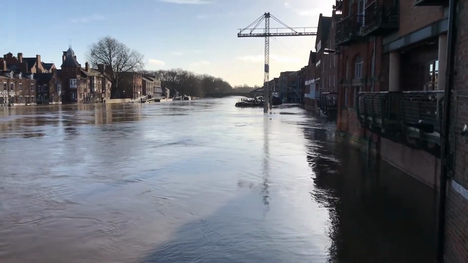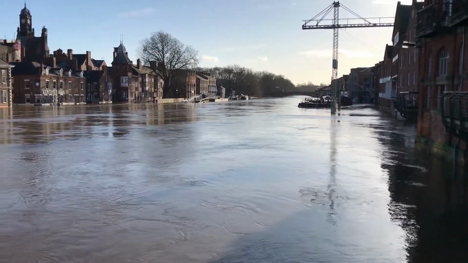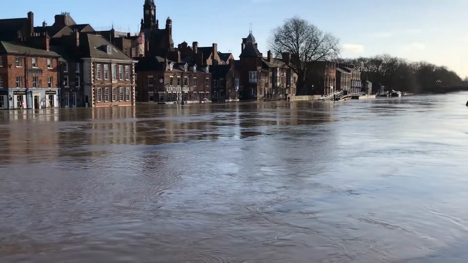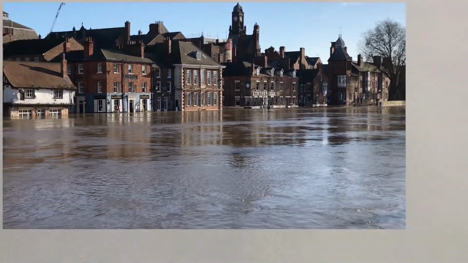Understanding the various factors that can increase the flood risk is critical for our understanding of rivers and how we can then develop strategies to live with them and manage them in the future.